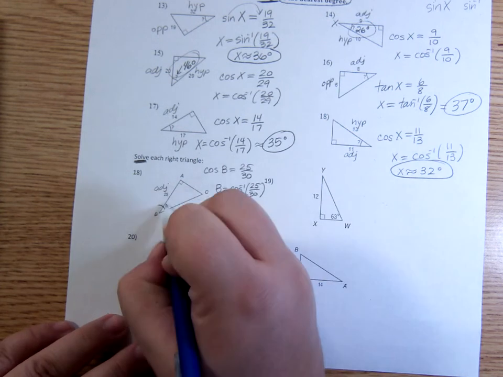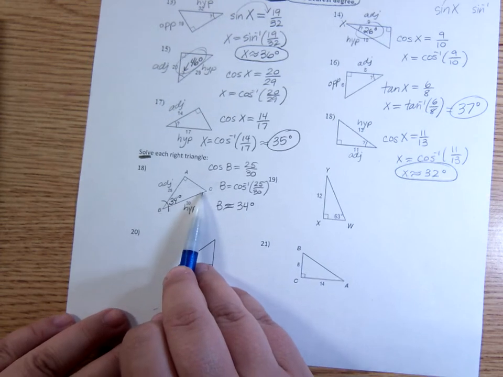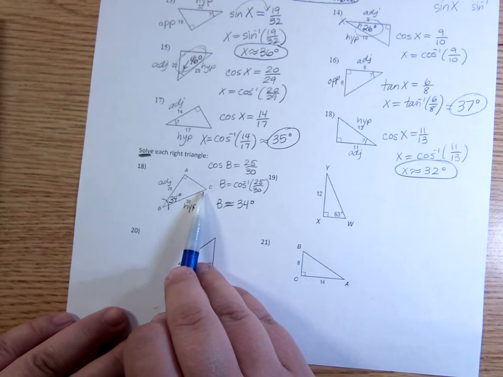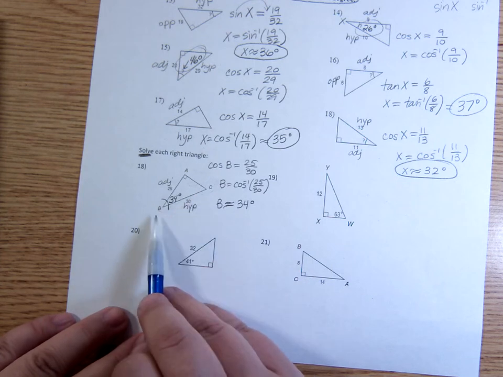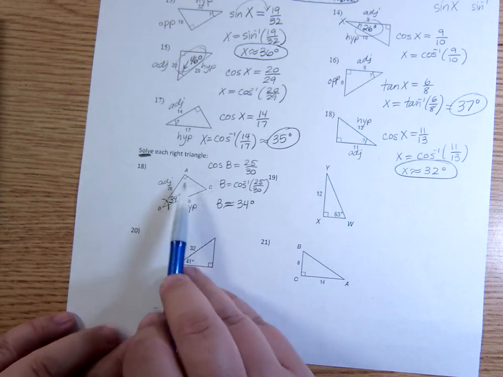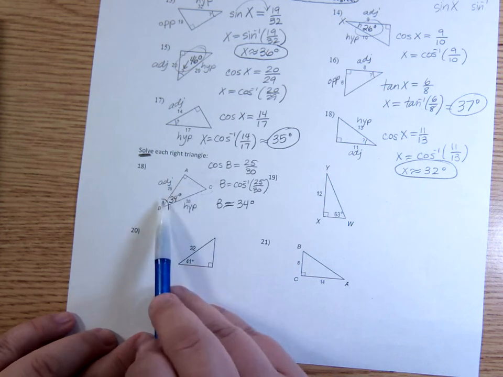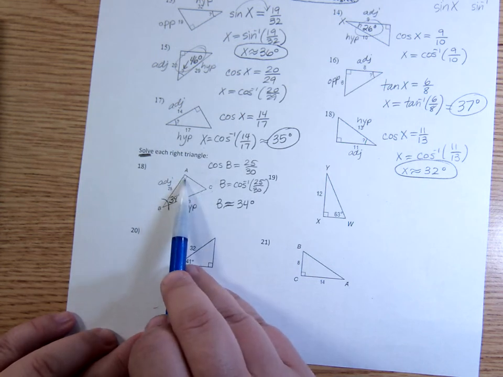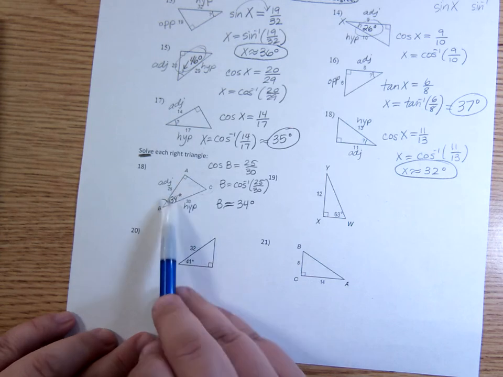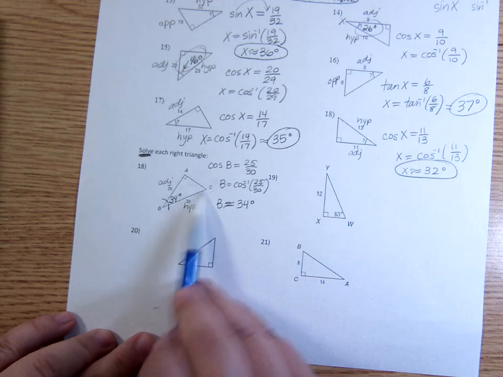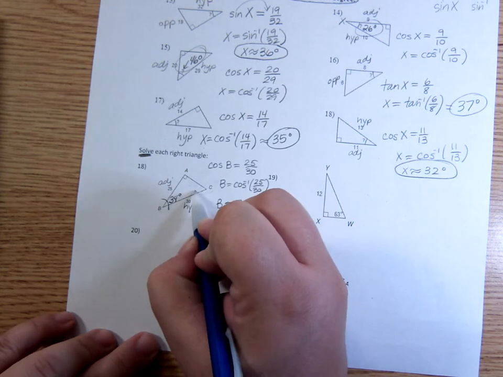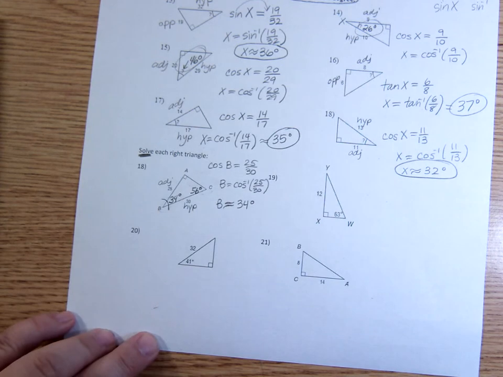So if B is 34 degrees, the way I can find the other acute angle is subtracting from 90. The two acute angles in a right triangle always add up to 90. That's because altogether, remember, all three angles add up to 180, and I've already got 90 here. So if I'm already using 90 degrees out of 180, that means I've only got 90 left for these two. So 90 minus 34 gives me 56, so angle C is 56. So I'm already almost done.